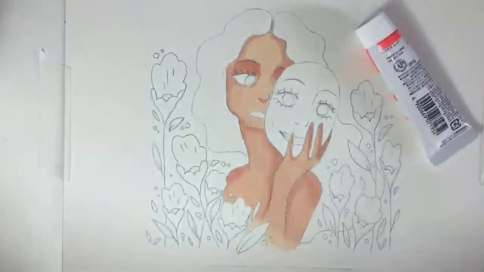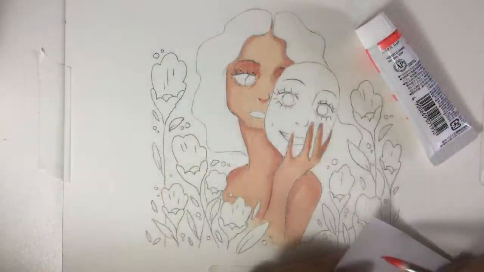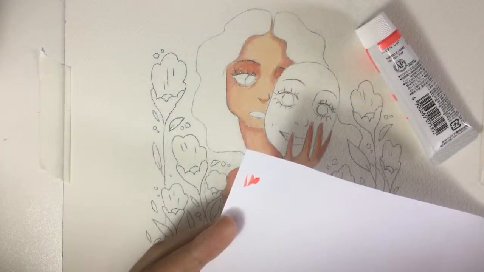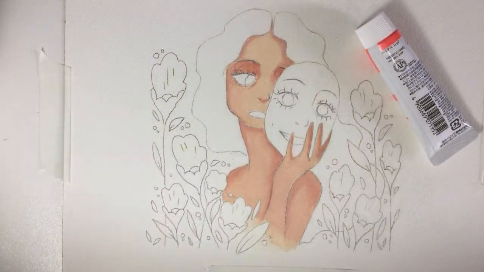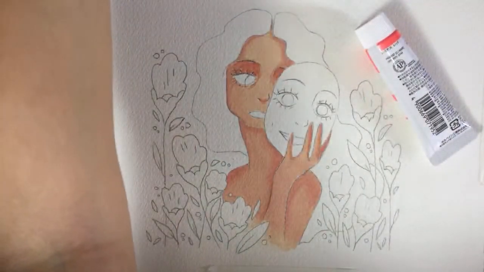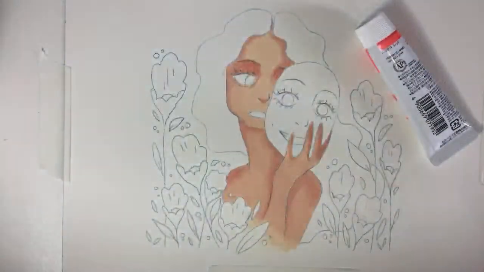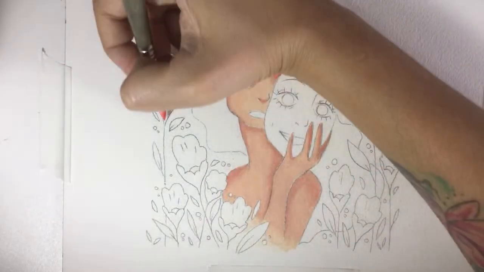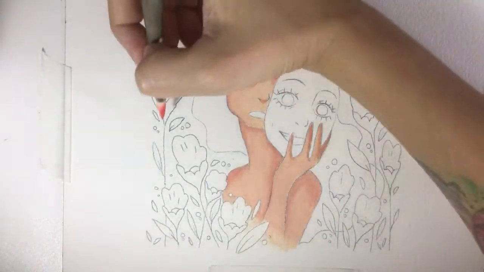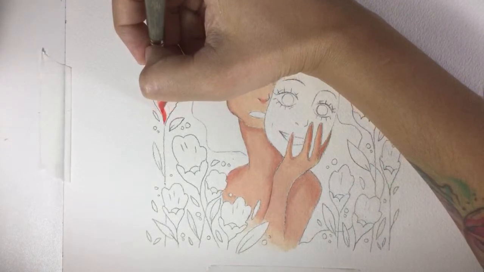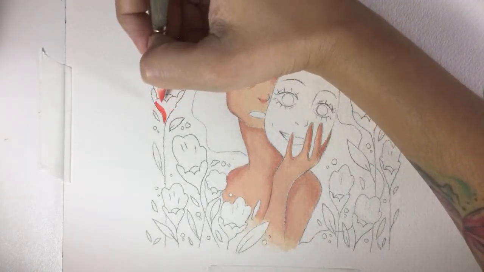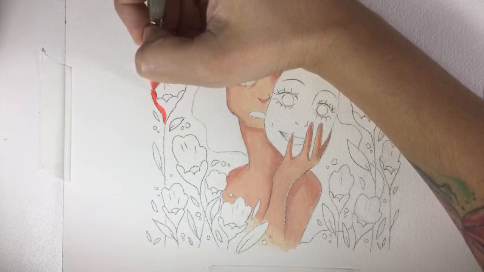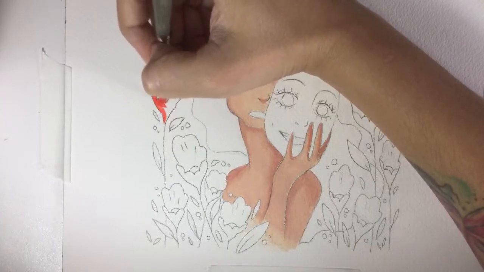Let me grab a piece of paper. It's good to always have a piece of paper that you can just test the colors you want to use. Also, do you think it's too dark? Because I don't have good lighting. I don't have a good setup anyway. The lighting is kind of weird. I hope you can see it.